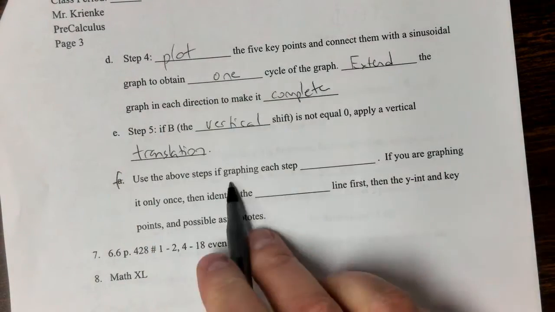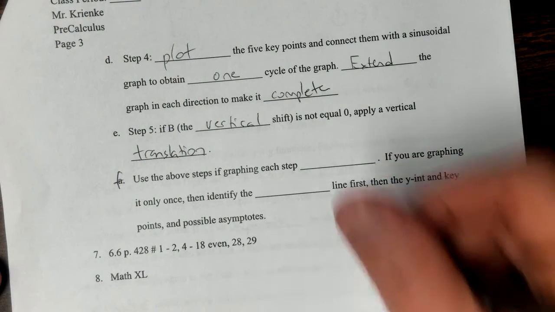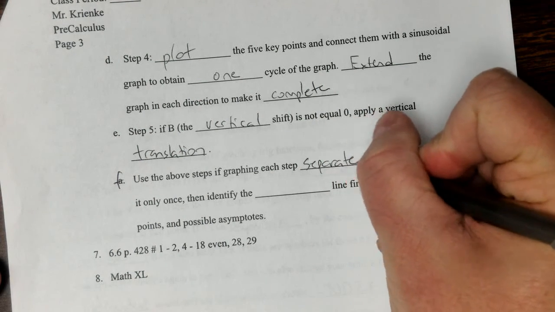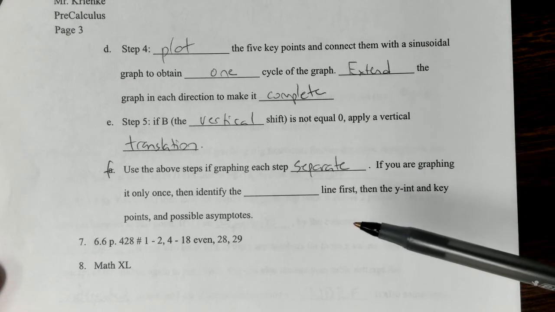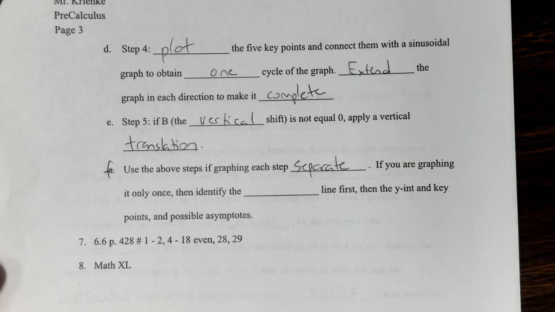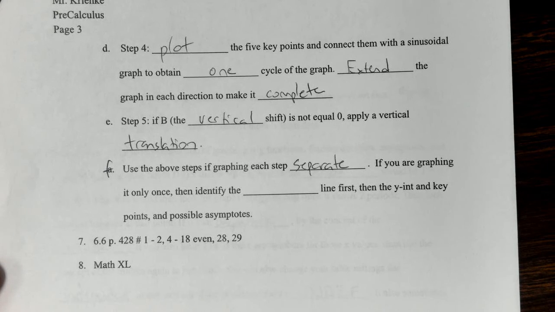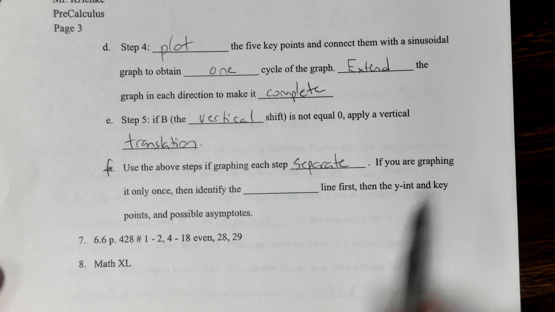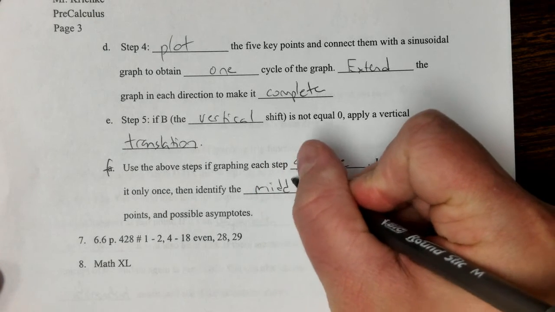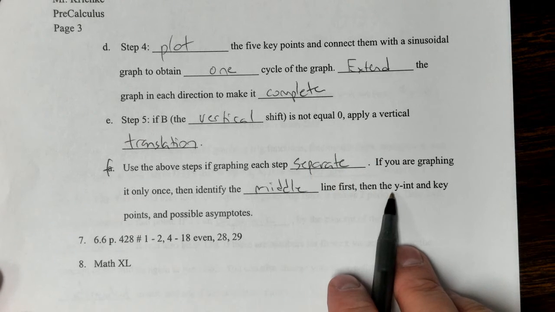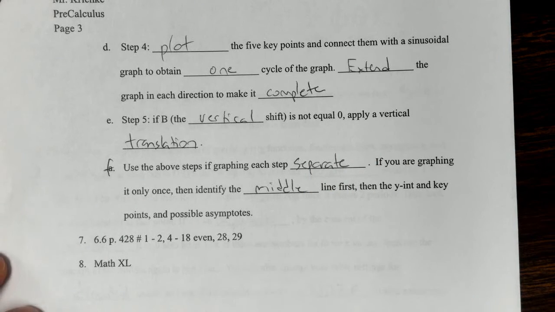So use the above steps if graphing each step separate, because they sometimes want you to do several graphs for one problem. Now, we use our calculator, so we pretty much just do everything at once. And we start with the middle line and then go from there, like you'll see in the notes when we're doing problems. If you only do it once, identify the middle line first, and then the y-intercept, and then the key points and the possible asymptotes.